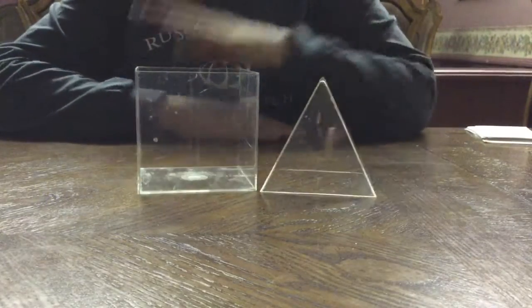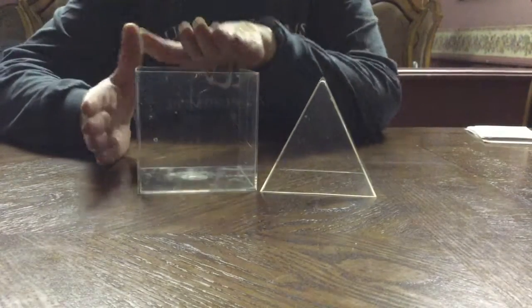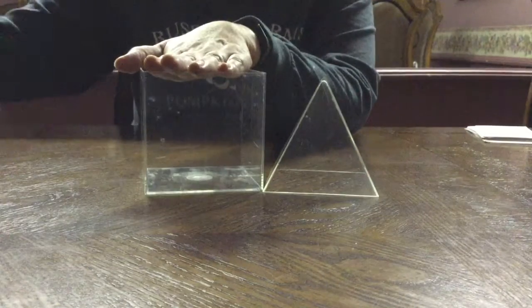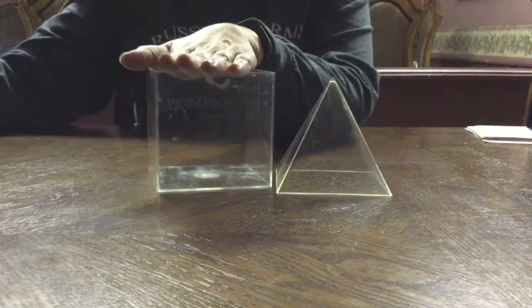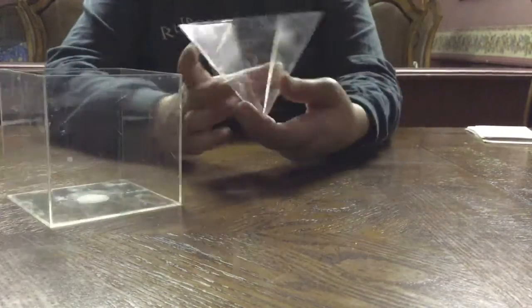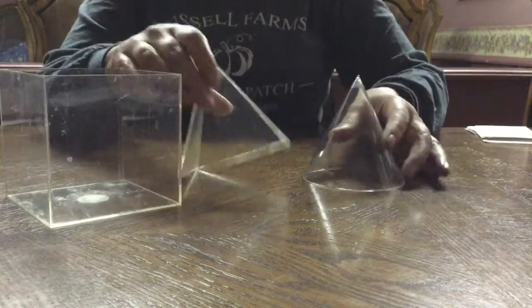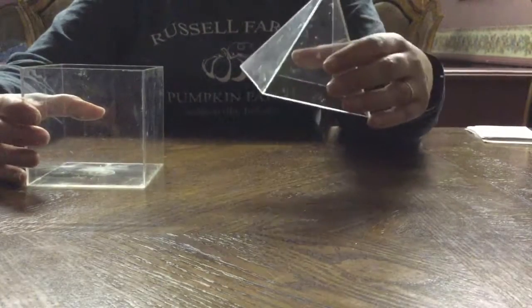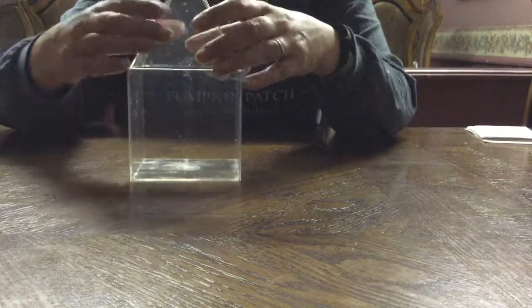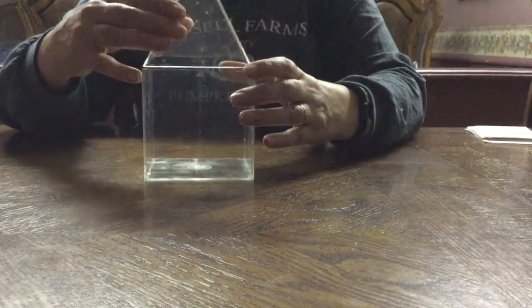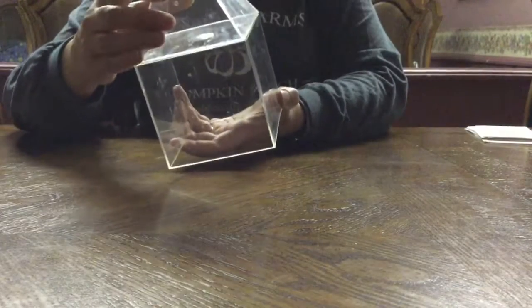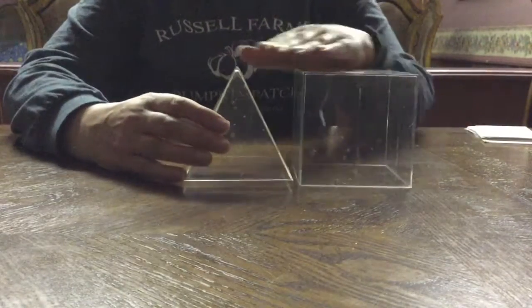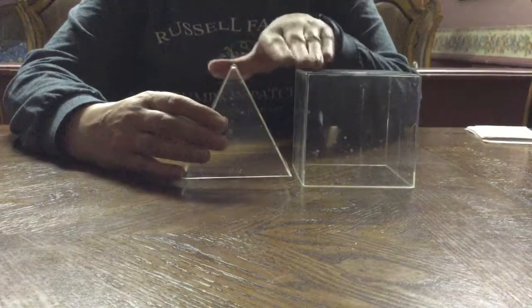So really, our lesson today is not necessarily about prisms or cylinders, but more so about pyramids and cones. So today we are going to take a pyramid that has the same size base as this prism, and it just so happens to be the same height as this prism.